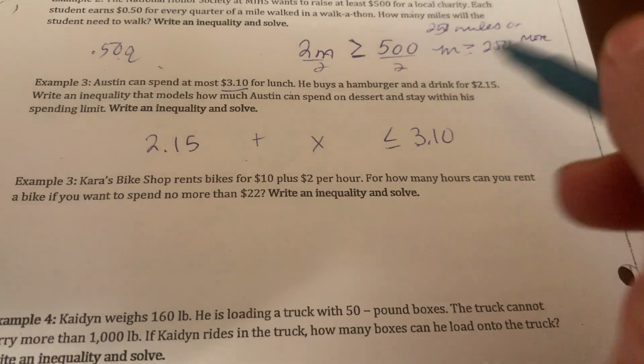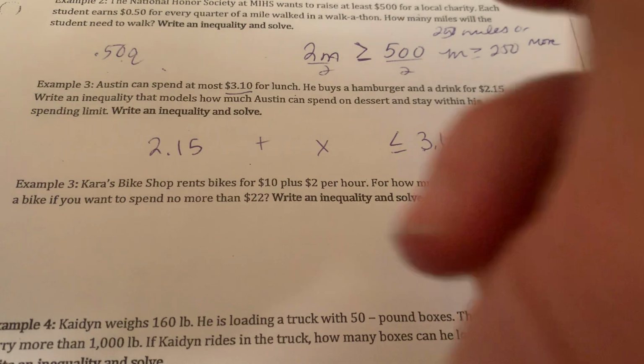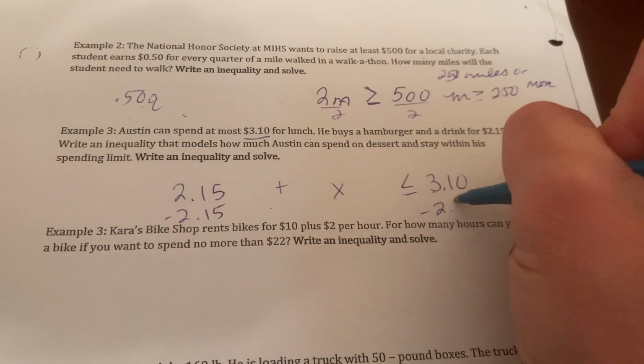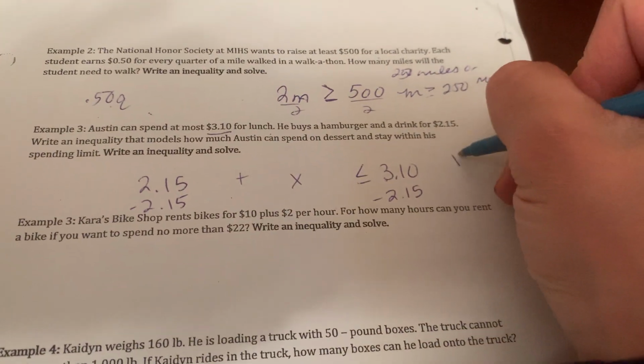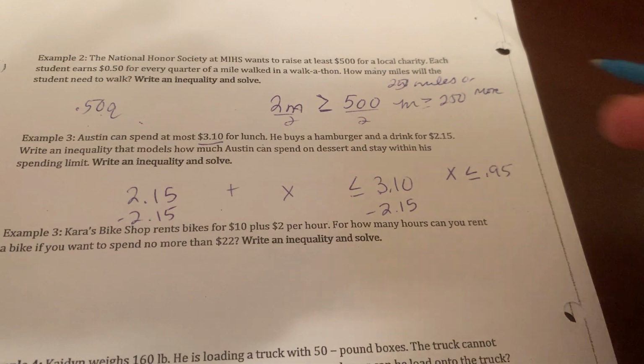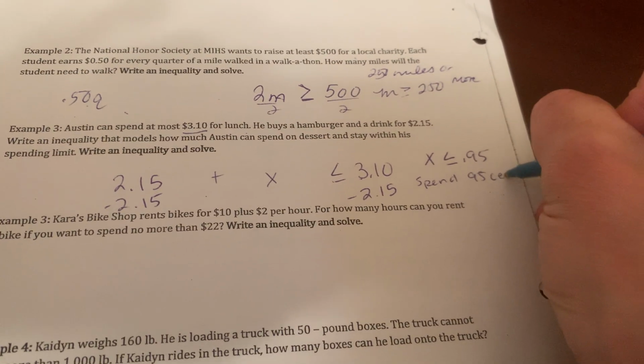Okay, it says write an inequality and see how much Austin can spend on his dessert while staying within his budget. So I'm going to subtract 215 from both sides. X is going to be less than or equal to 95 cents. So he can spend 95 cents or less.